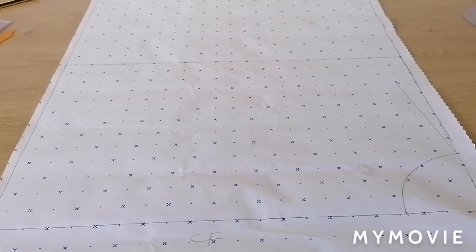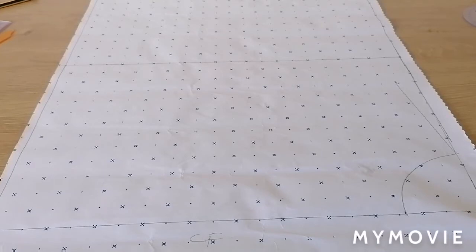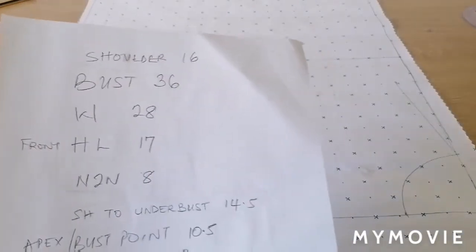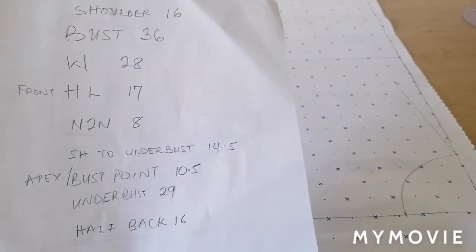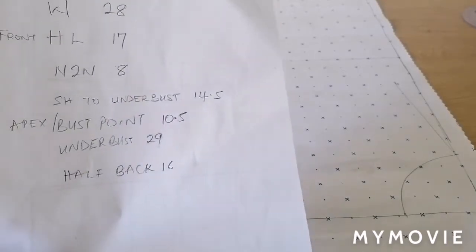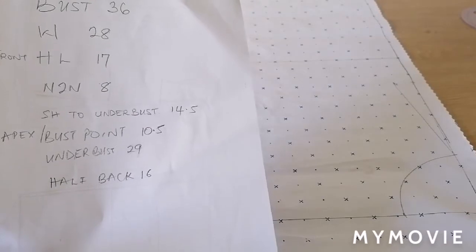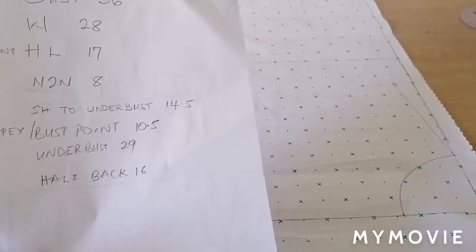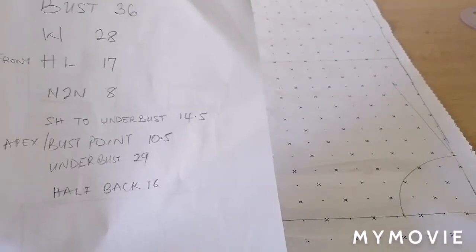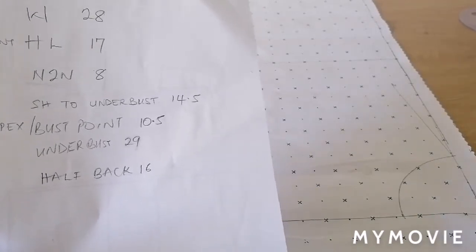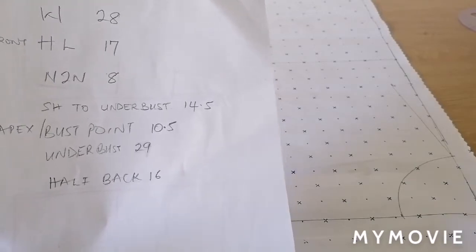Today we'll be learning how to draft a basic bodice and how to adapt it into a princess dart, a perfect princess dart. First of all, we need some of our basic measurements to start with. We would need our shoulder measurement, bust measurement, waist measurement, half length, nipple to nipple measurement, shoulder to under bust. We need the apex or the bust point measurement as well, and the under bust round, and also the half back measurement. Notice there's a difference between the half front and half back measurement, and that's because of our busts that adds to our front measurement.